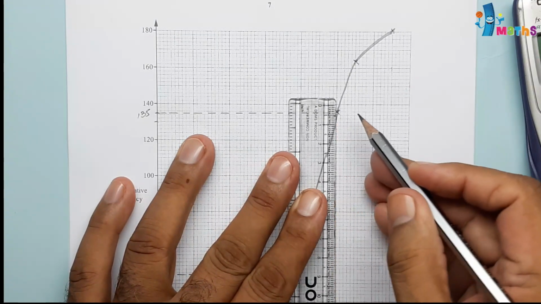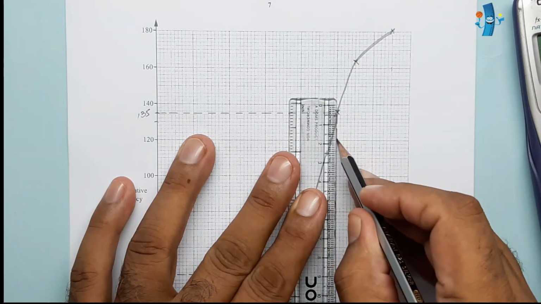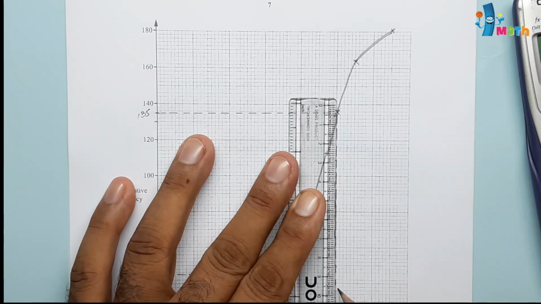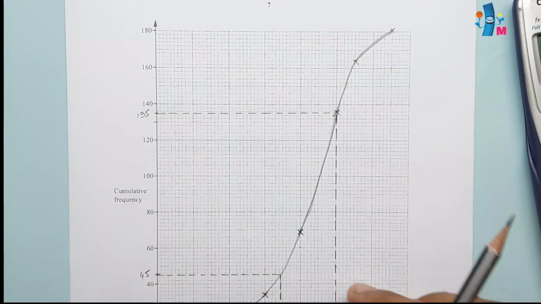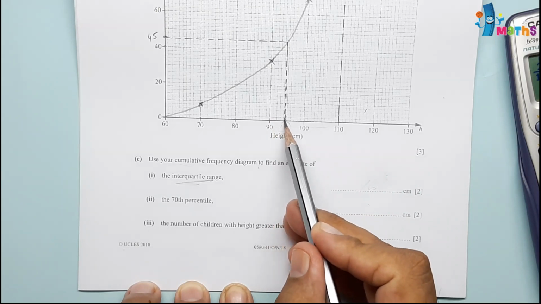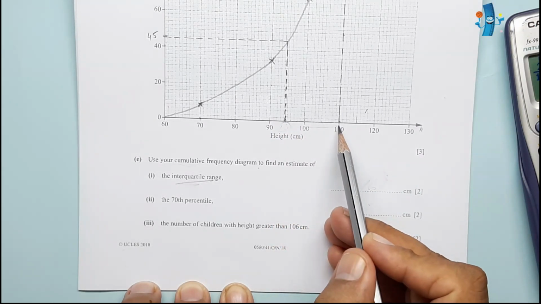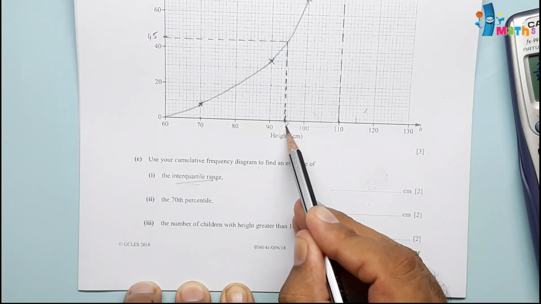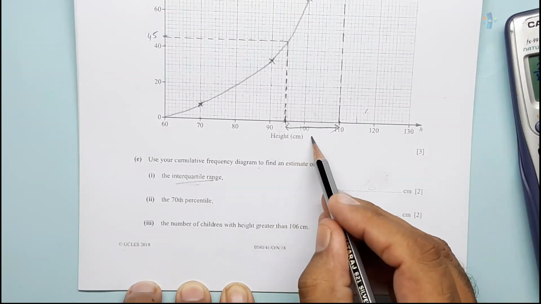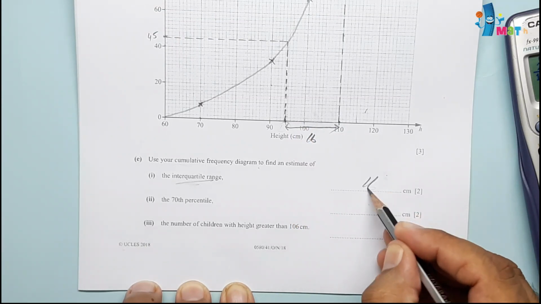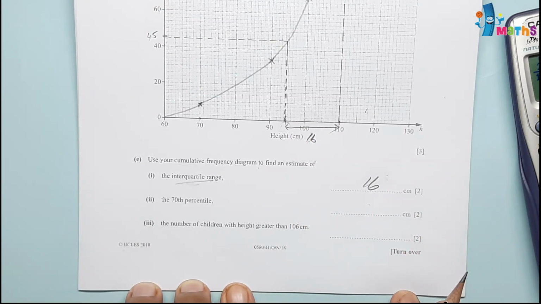So we can draw the dotted line towards the x-axis. So this is the dotted line. So this is the 75th percentile. Interquartile range will be the difference between these two values of x. So it's starting from this point to this point, and the difference between these two x values is 16. 10 this one and 6 this one, so 16. So the answer will be 16 for this interquartile range.